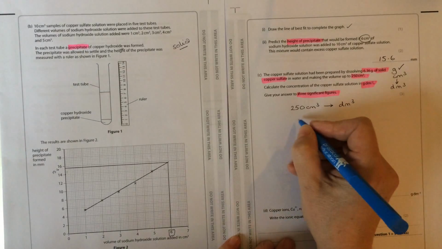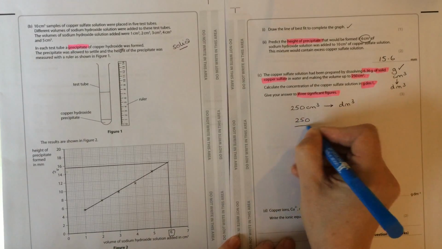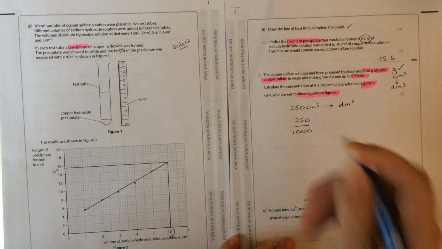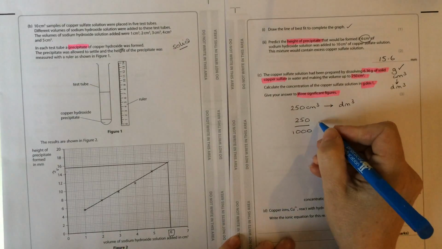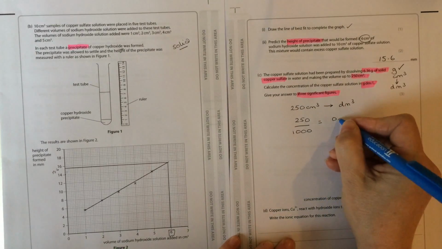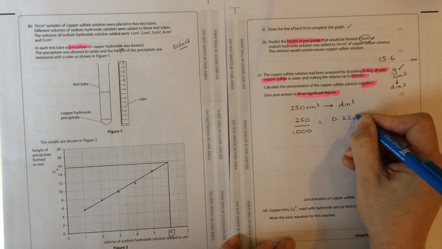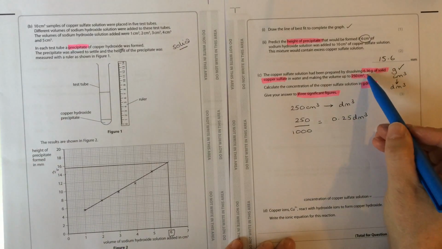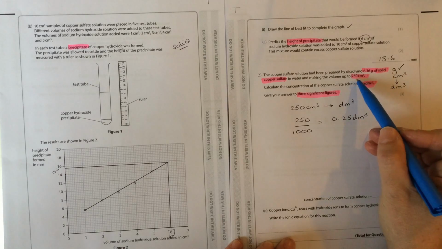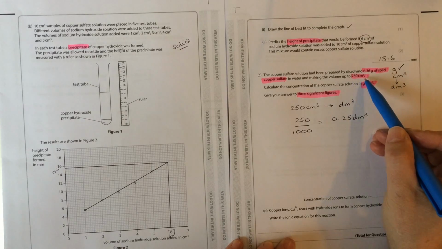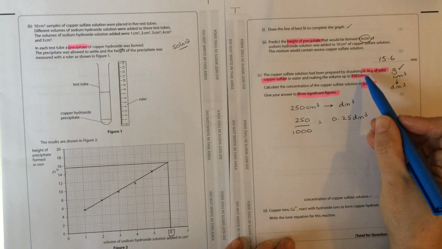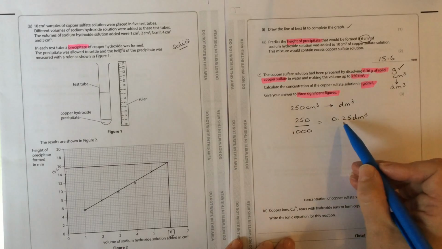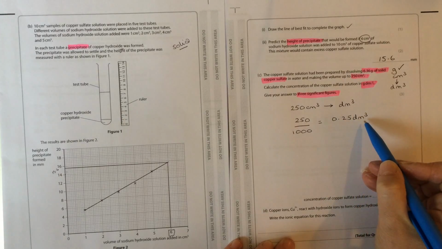So to do that, I have my 250 divided by 1,000, okay, and that gives me an answer of 0.25 decimetres cubed. So instead of saying that I'm dissolving 6.36 grams in 250 centimetres cubed of water, what I'm saying now is that I'm dissolving 6.36 grams in 0.25 decimetres cubed of water.